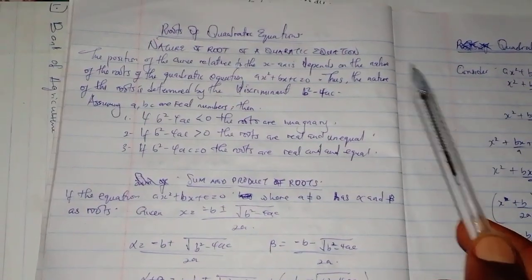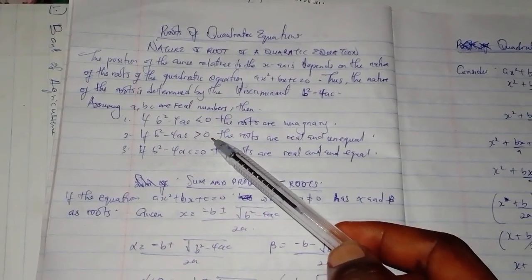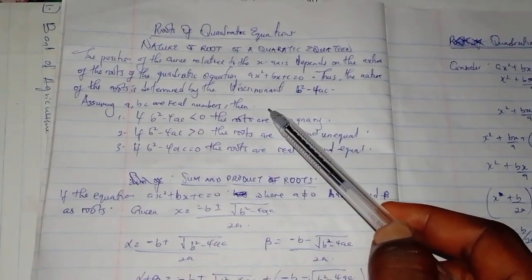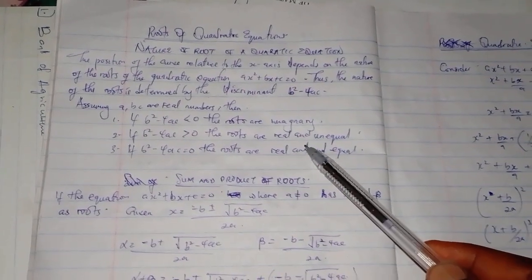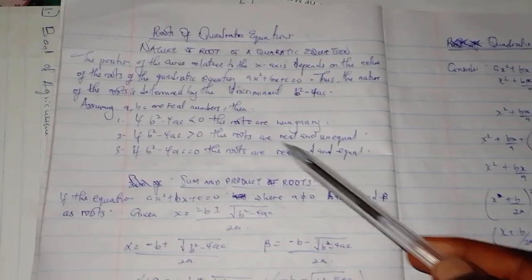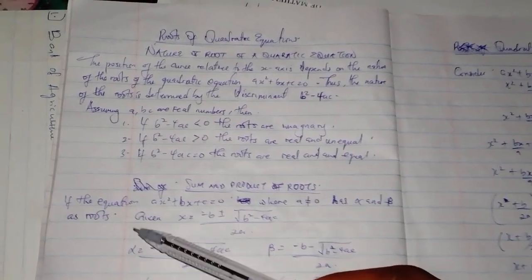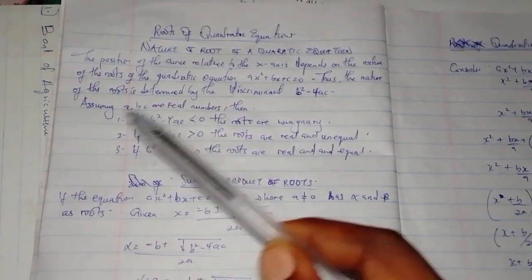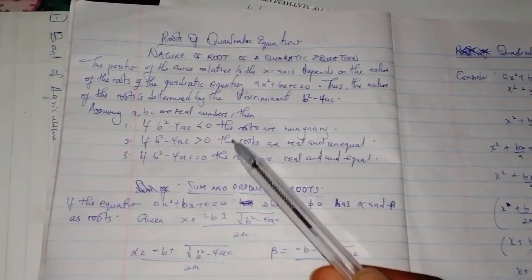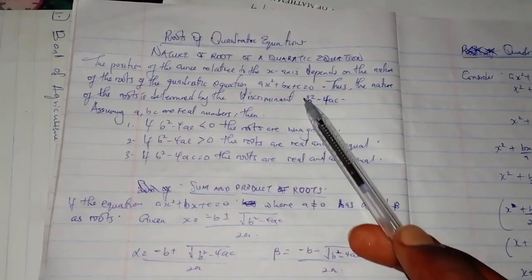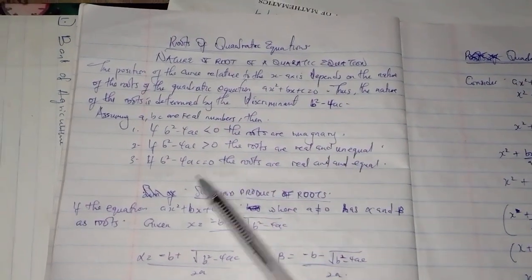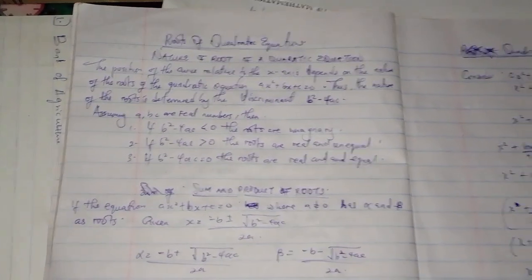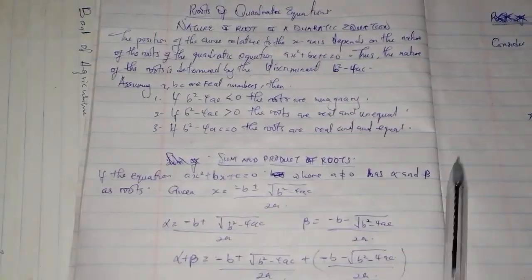Also, when you test the equation you are given and the value of your answer is greater than 0, just take note that your roots should be real and unequal. That is, you can get something like 2 and 3 as your answer, or 5 and 1, or minus 1 and 1. Do you get it now? So this is just a way of testing whether your final answer will be equal, unequal, or imaginary. And when it is equal to 0, you should know that you definitely get an equal root. Are we together now?